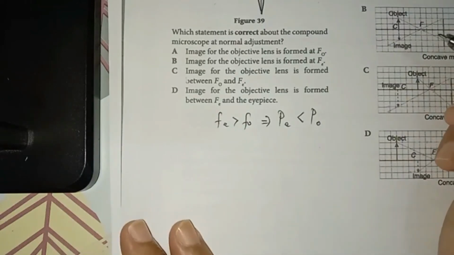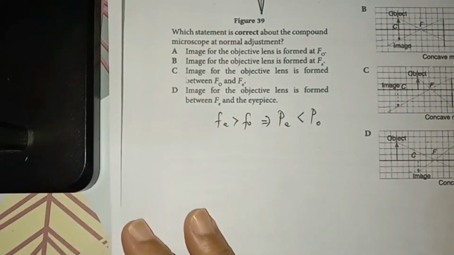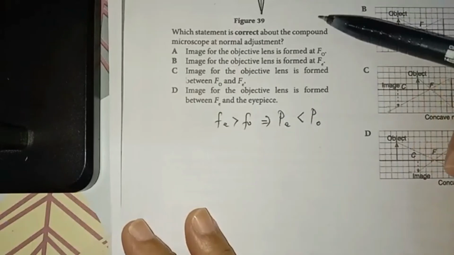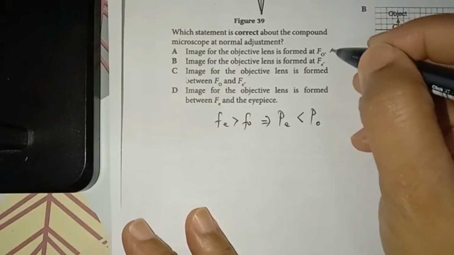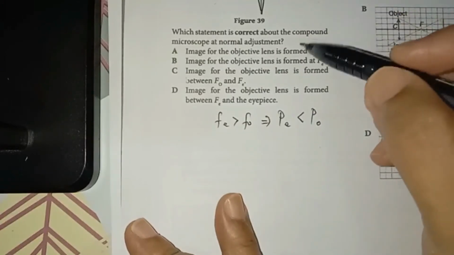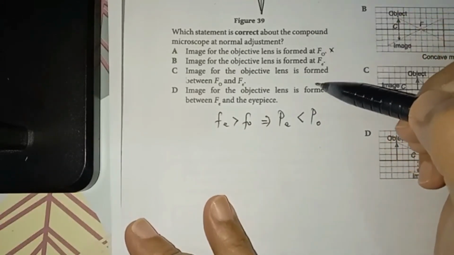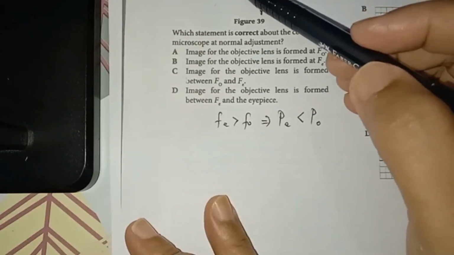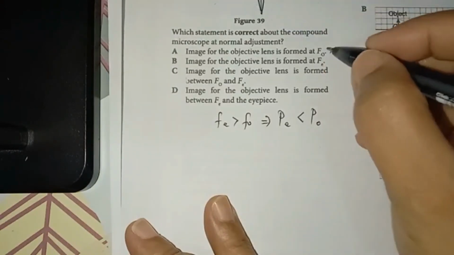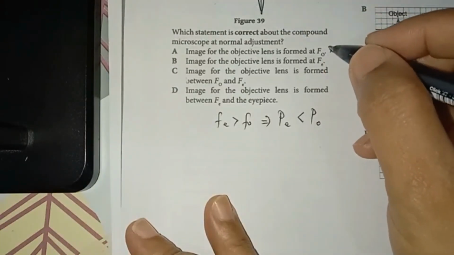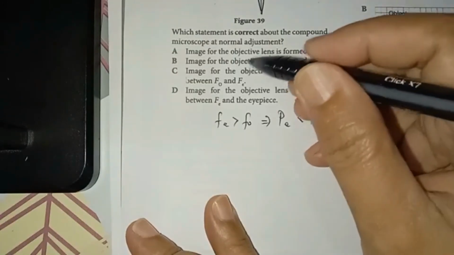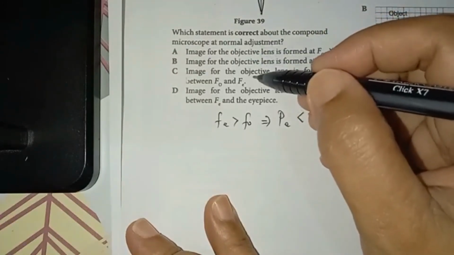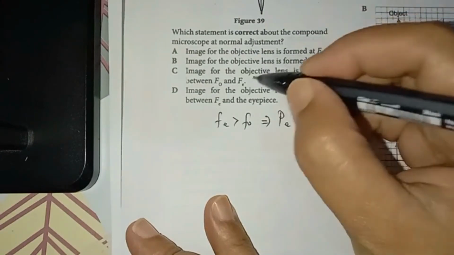Okay. So image of objective lens formed at FO. So this is wrong. Image of objective lens formed at FE. Image of objective lens formed between FO and FE. Okay.